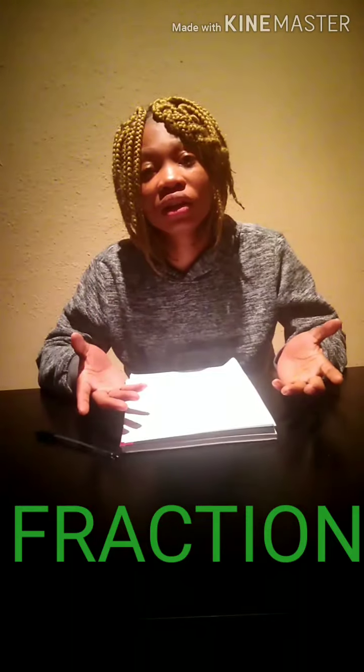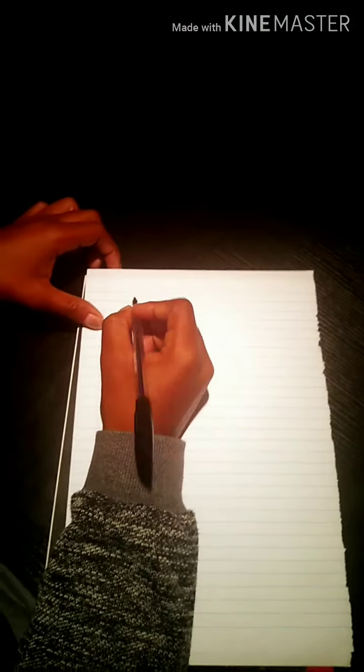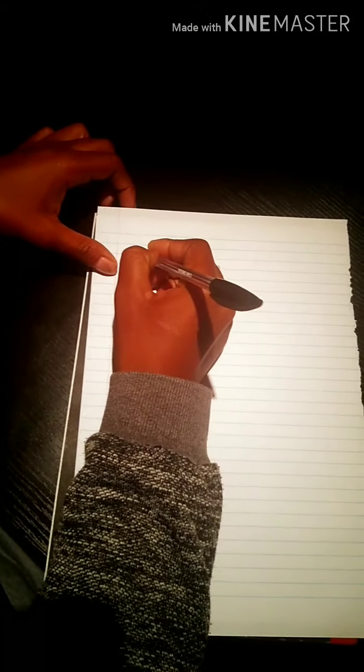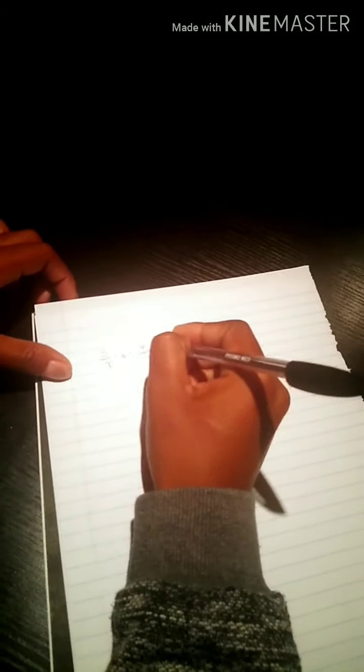Now, what is a fraction? We know that a fraction is a part of a whole. Now, from the previous lesson, we did addition and subtraction of fractions with the same denominator. Do you still remember those ones, learners? All right. Now, when you are given a fraction like this, which is 3 over 7 plus 4 over 7, you know how to work this out.